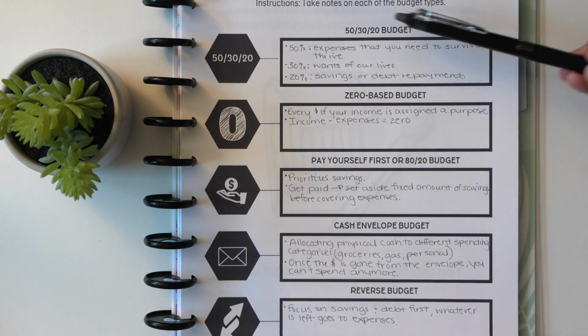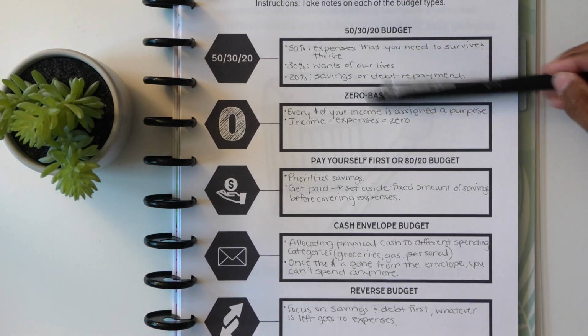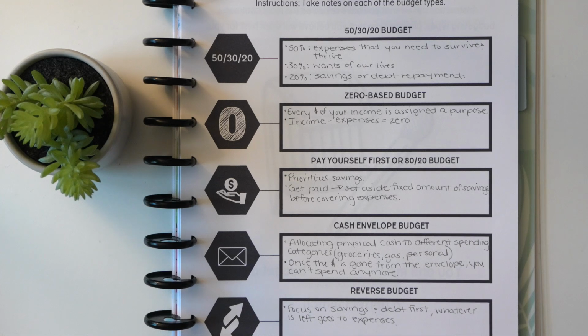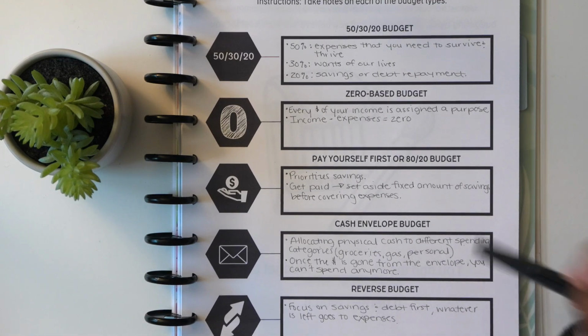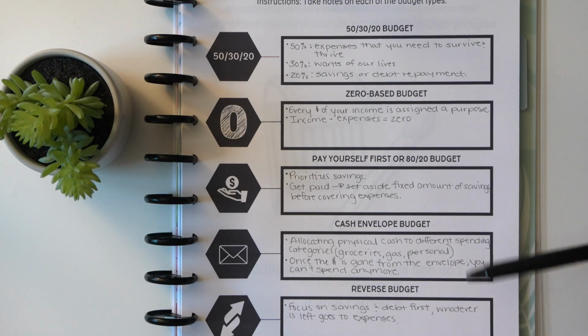But I would recommend, if you're just starting out, to use one of these two, and what you'll see watching my channel and my budget method is that I definitely use that zero-based budget. And I think there'll be a bonus episode within this course all around saving and cash envelope budgeting, so definitely stick around for that.